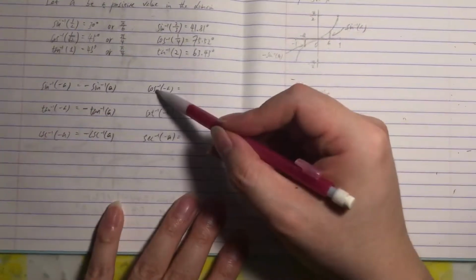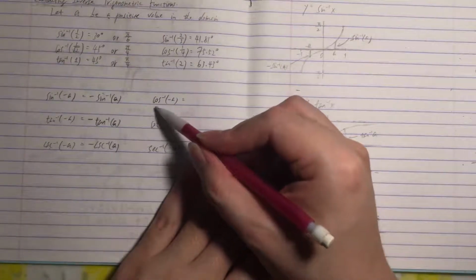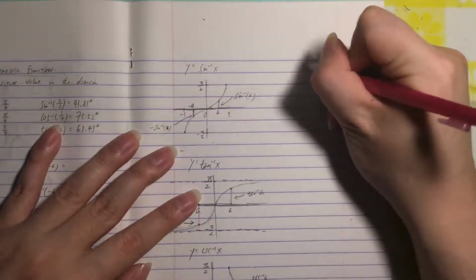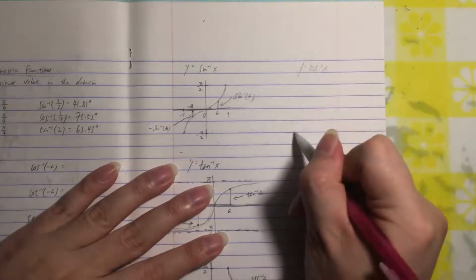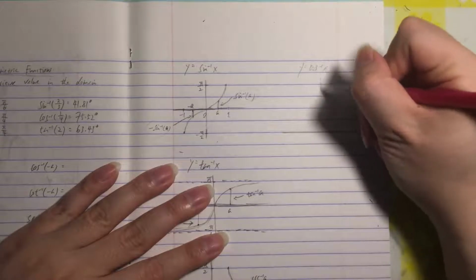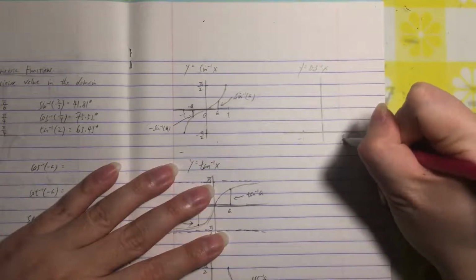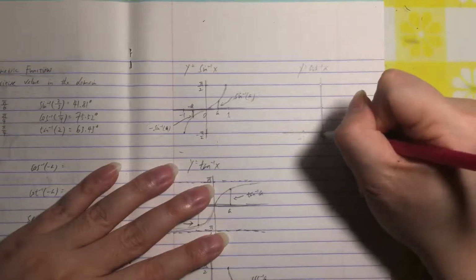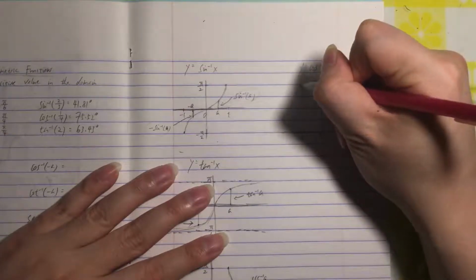Now, for inverse cosine, cotangent, and secant, it's a little different. How can we find inverse cosine of negative a? Let me graph the function for inverse cosine first. The graph of inverse cosine looks like this. Its values are from -1 to 1. In the y-coordinate, it varies from 0 to pi. The y-intercept is pi over 2. The graph looks like this.